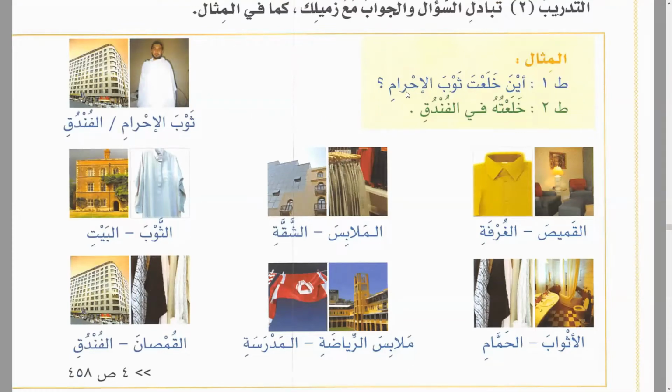أين خلعت ثوب الإحرام? Where did you leave? Yeah, khala'a, yakhla'u is to remove something, but it is used for clothes here. أين خلعت ثوب الإحرام? Where do you drop your, I mean, leave your, remove your thawb al-ihram, the cloth of ihram. خلعته في الفندق. I removed it in the hotel. Right? خلعته في الفندق.